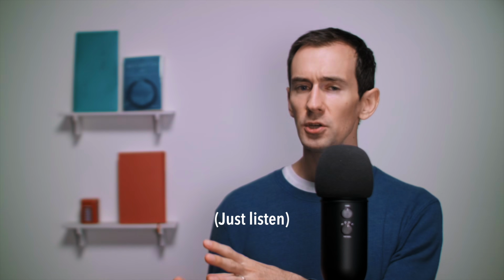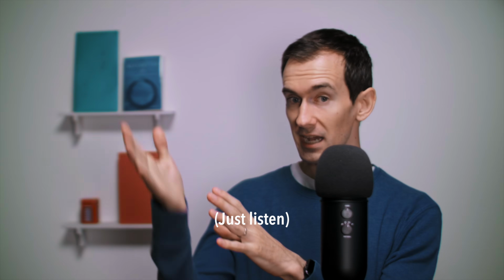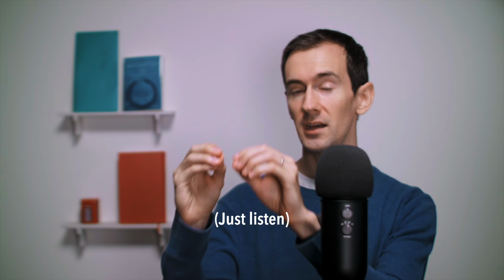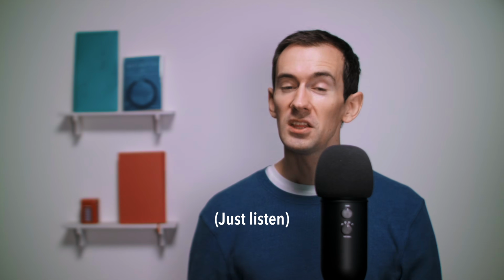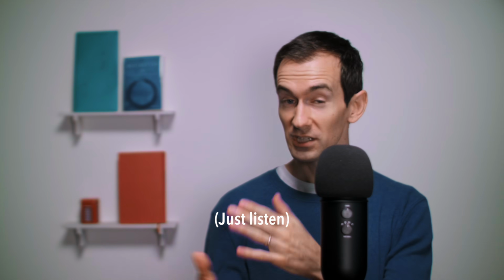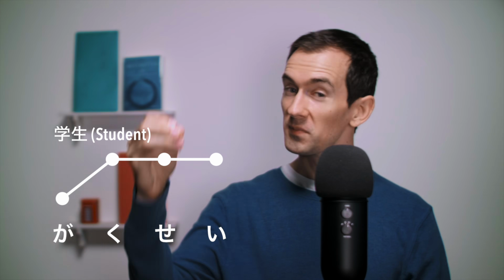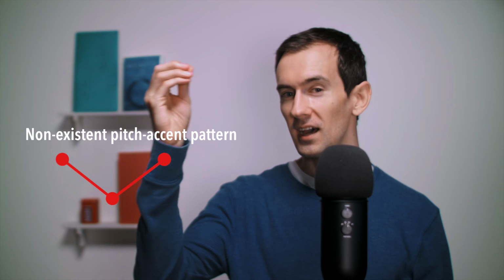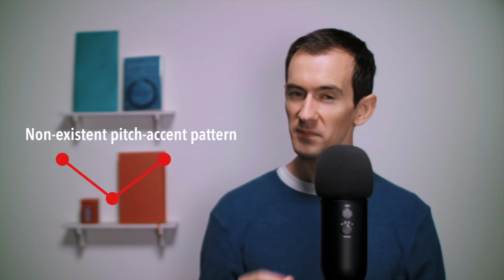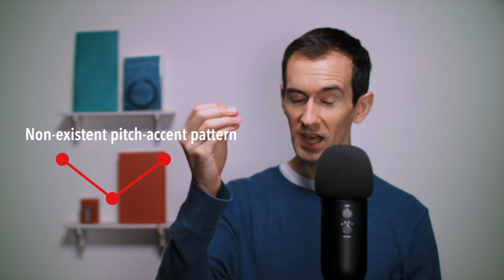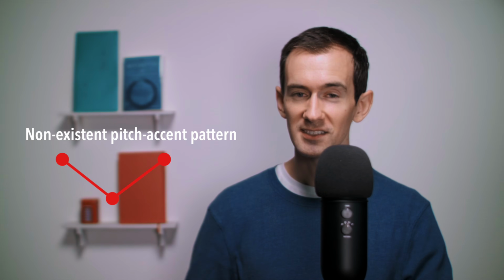If a standalone word experiences a downstep or drop in pitch, then the pitch will never go back up within that word. Thus, in terms of acceptable pitch accent patterns in Japanese, low to high is okay, high to low is okay, low, high, low is okay, but high, low, high is not. At the individual word level, the high, low, high pitch pattern doesn't exist in Japanese.